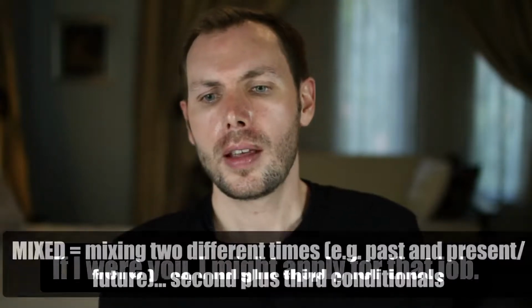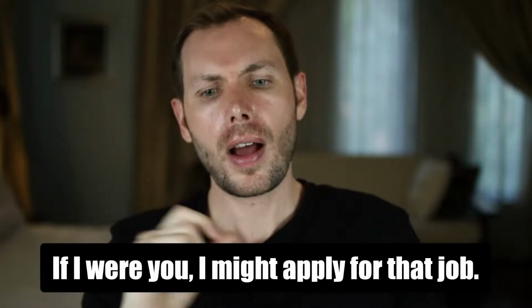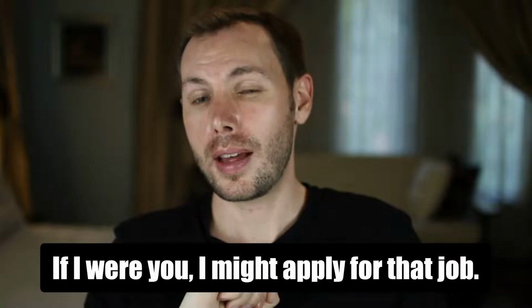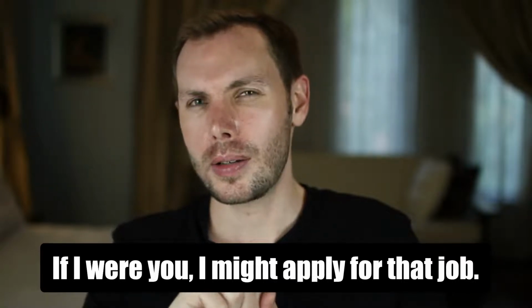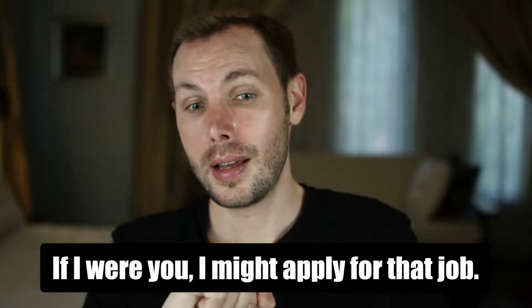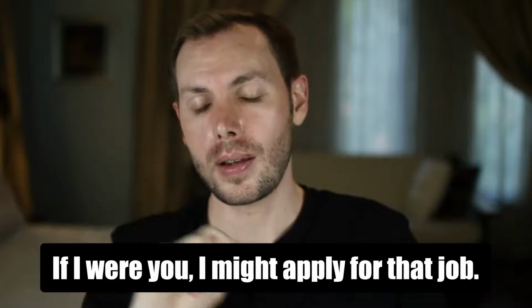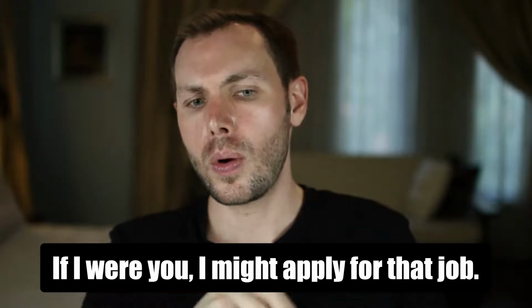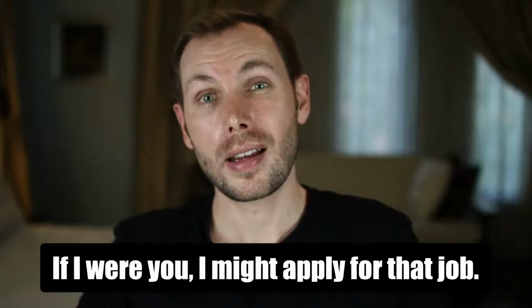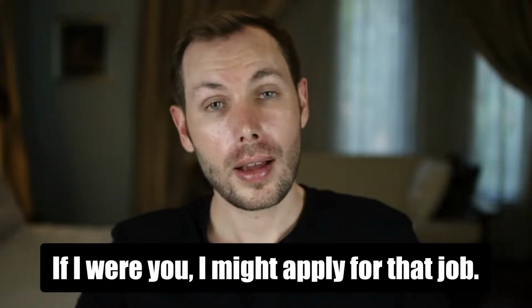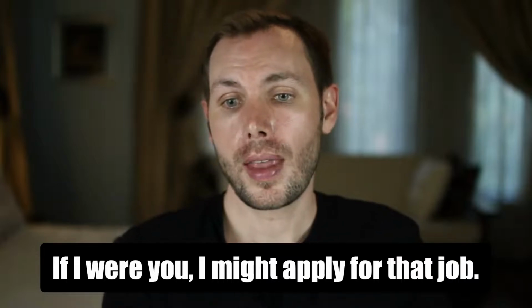So I think we already looked at this example, right? If I were you, I might apply for that job, or I would apply for that job. So this, what conditional is this? This is the second conditional. Remember, for giving advice, we use the second conditional. If I were you, I would or I might apply for that job. So if past simple, might or would plus infinitive.